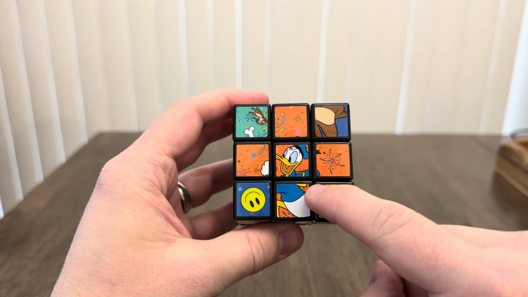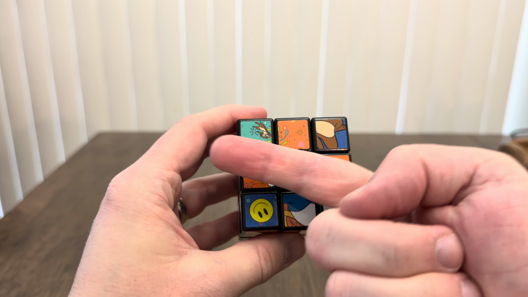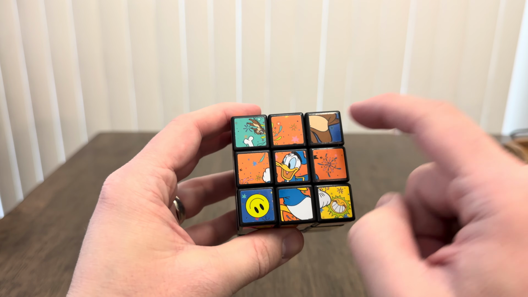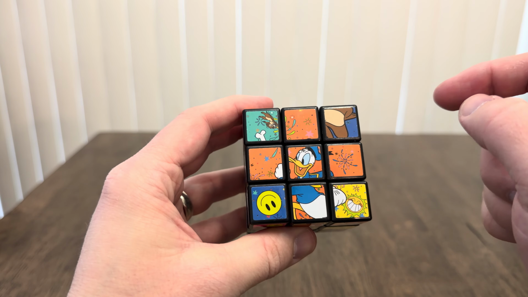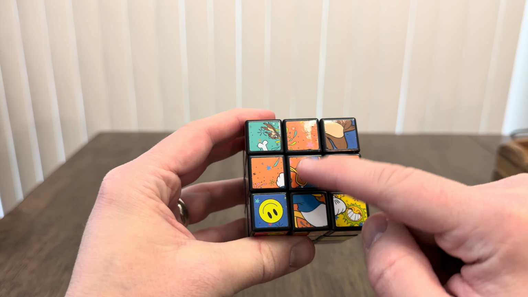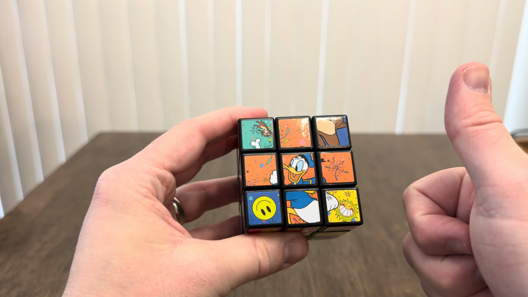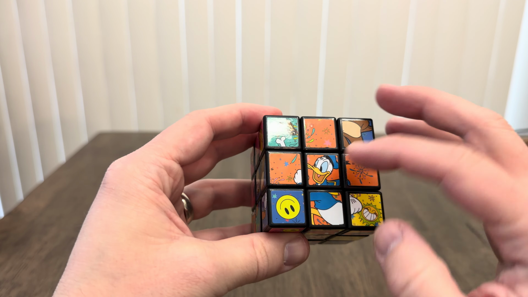His elbow kind of pops that way. His hand is up right here. He's got fireworks or some sort of particles above his head, and his body is now below his head. So he's oriented now properly with respect to the other edges.